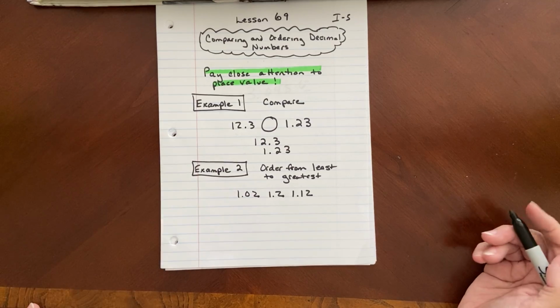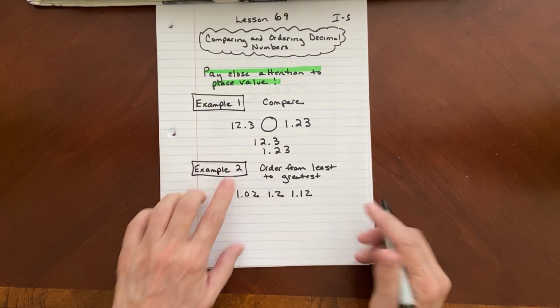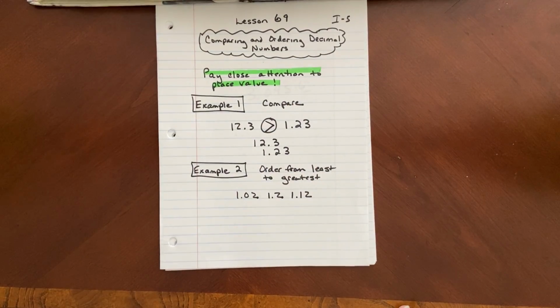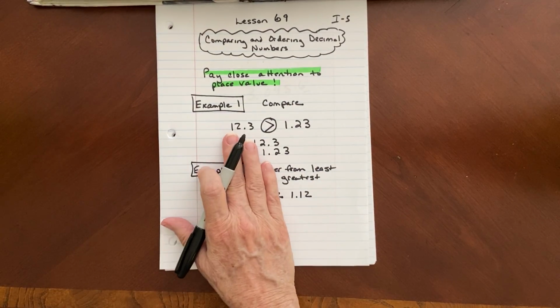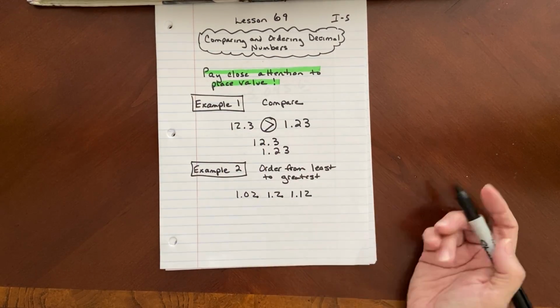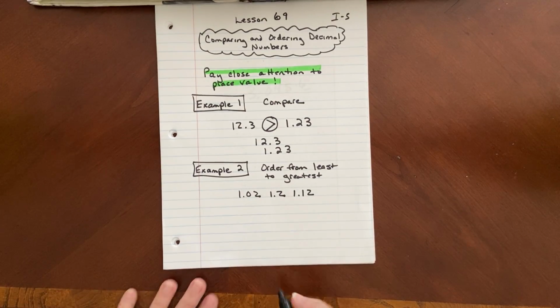So I don't even have to look at anything else, do I? Because I know that's a bigger number here. So remember, the little pointy end touches a smaller number. So 12 and 3/10 is bigger than 1 and 23/100. Let's do this one, and then we might practice one more.